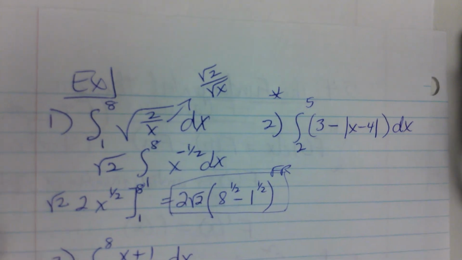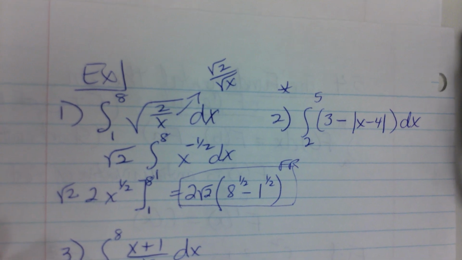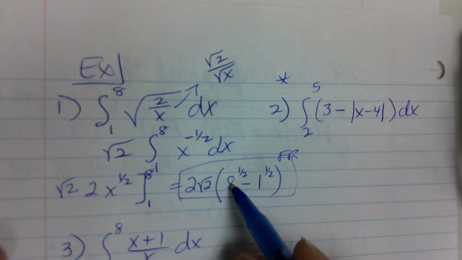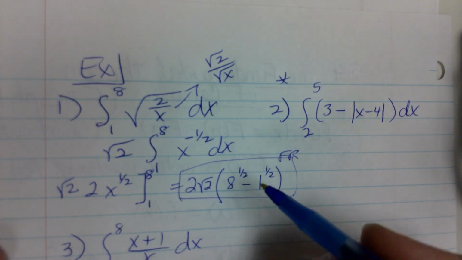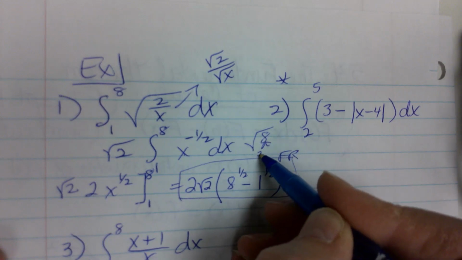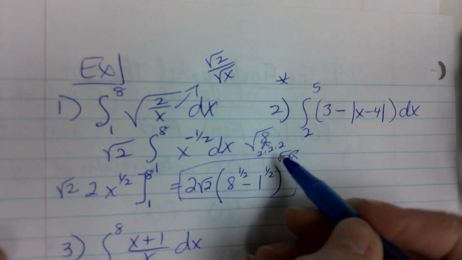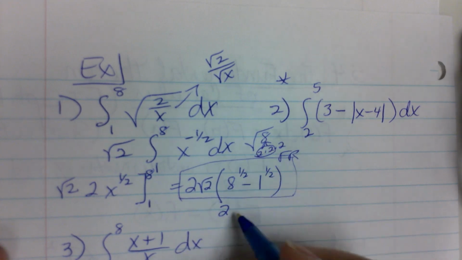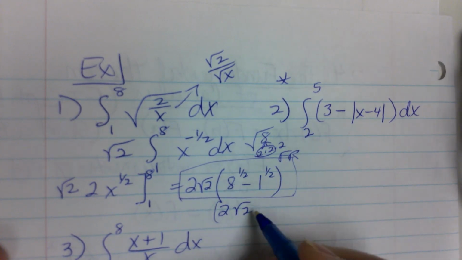Am I going to allow you to leave everything in free response? No, because there will be some multiple choices. What does 8 to the 1/2 mean? The square root of 8. And 8 is what? 2 times 2 times 2. Would you agree that that would be a 2 square root of 2? Yes.